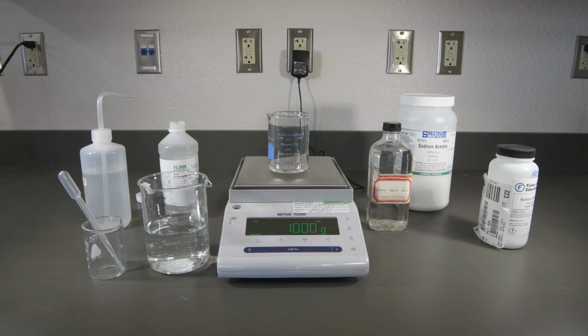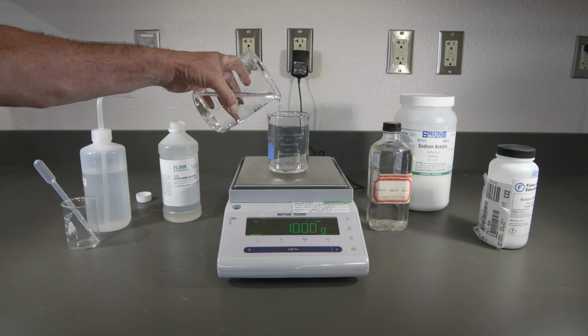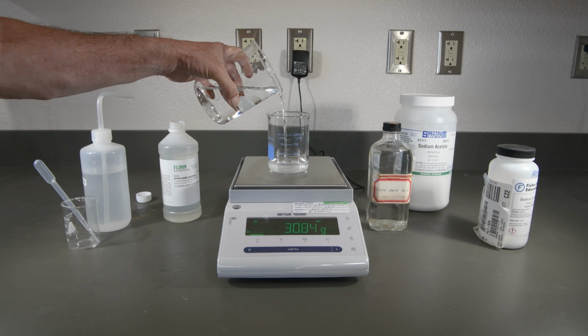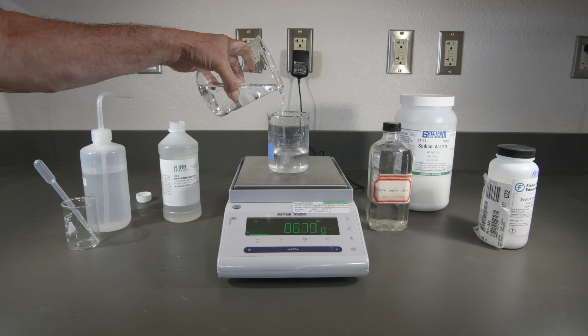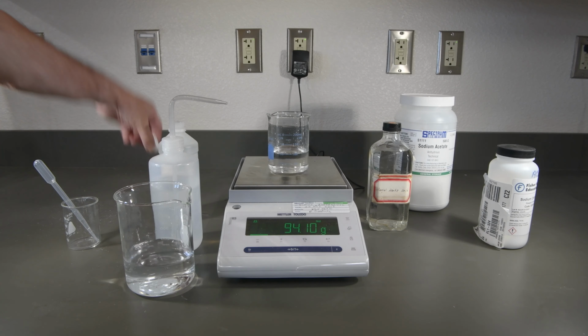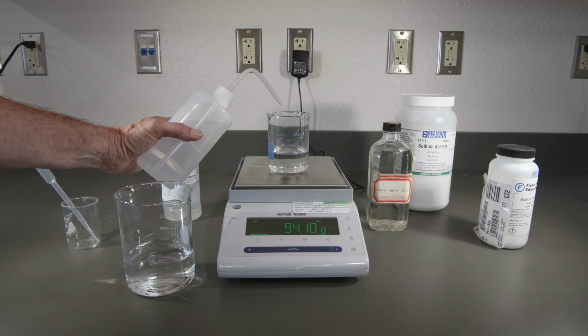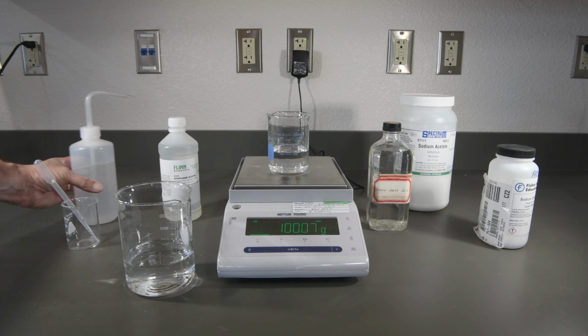Right on the nose. Now let's go ahead and add enough water to get to 100. Let's go ahead and finish that off here. And that looks just about perfect.